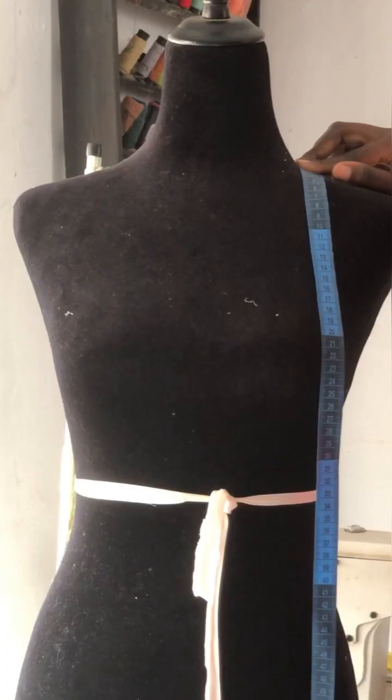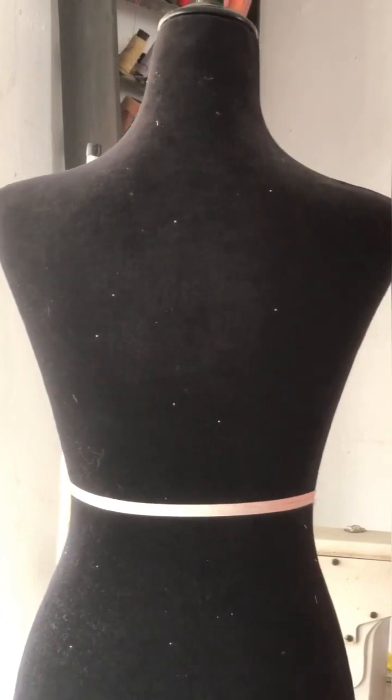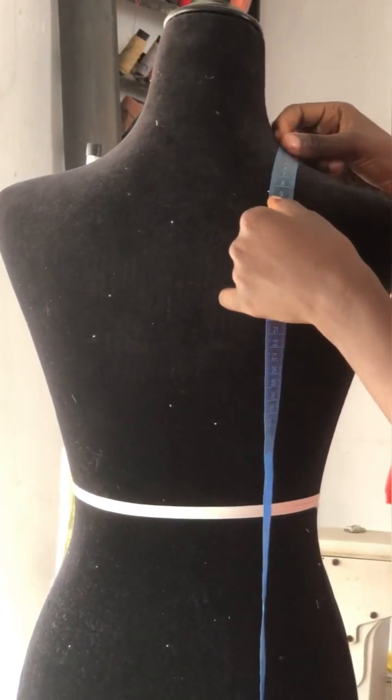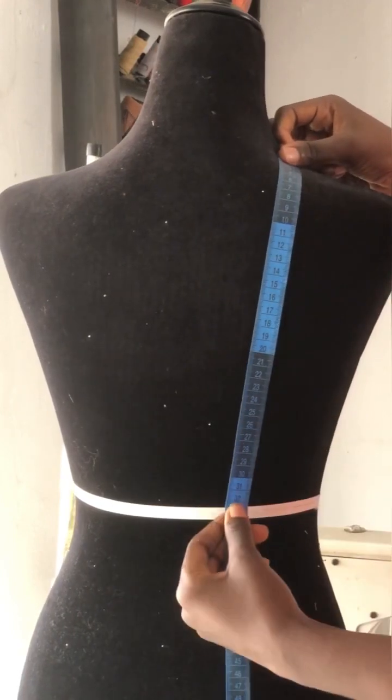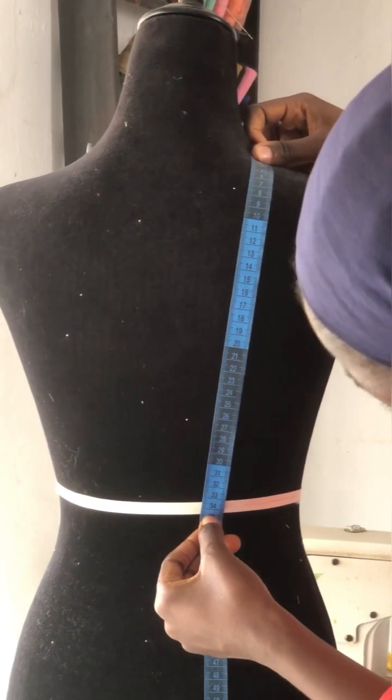So now we're going to move to our back body length. We have our front body length, now we're moving to our back body length. So back body length also is from that highest point of your shoulder, which we call nape. Nape is N-A-P-E, which we call nape, to our waistline.